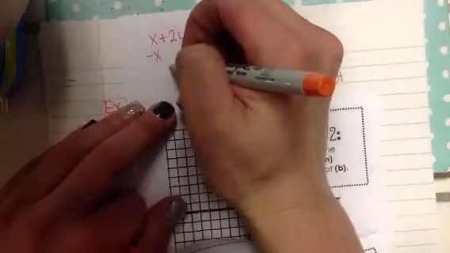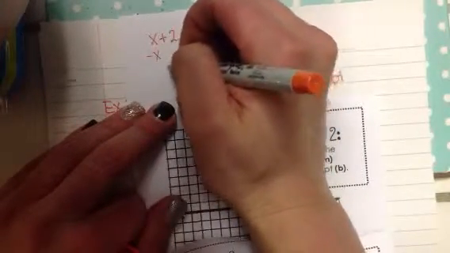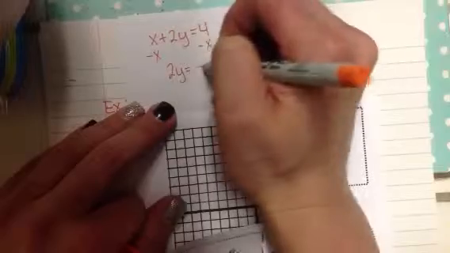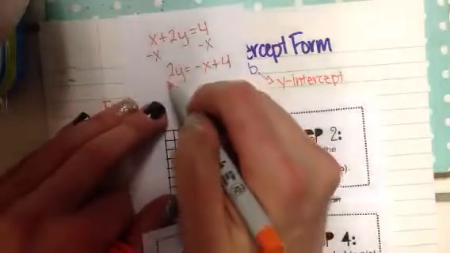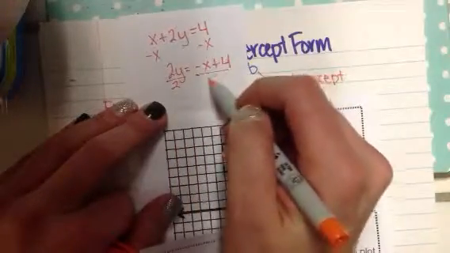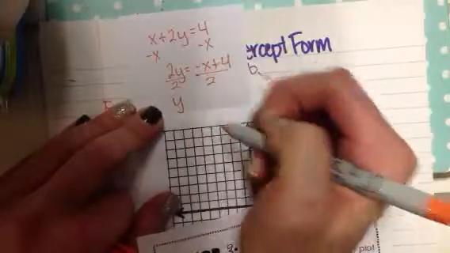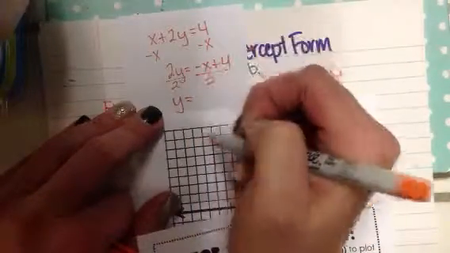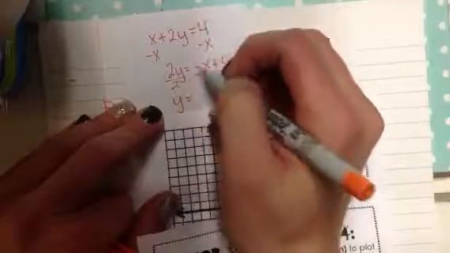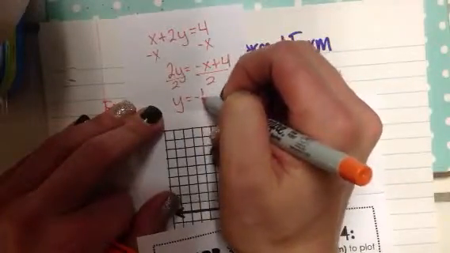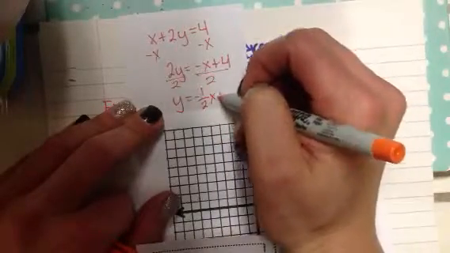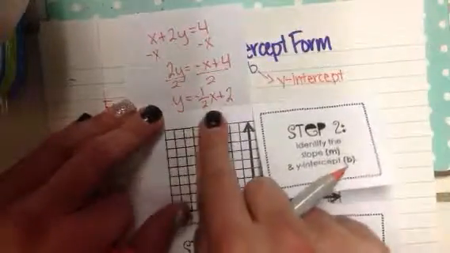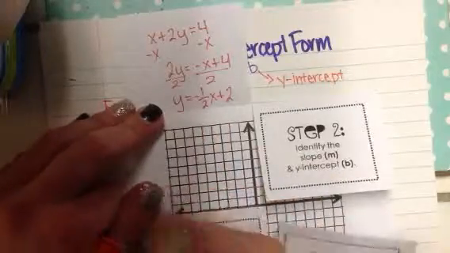and we get x minus x is 0, and we're left with just 2y equals negative x plus 4. I then need to divide both sides by 2 to get y all the way by itself, because 2 divided by 2 is 1y. This negative x is like negative 1x, and negative 1 divided by 2 is negative 1/2 x, and then 4 divided by 2 is 2. So now I have my equation in y equals mx plus b form.